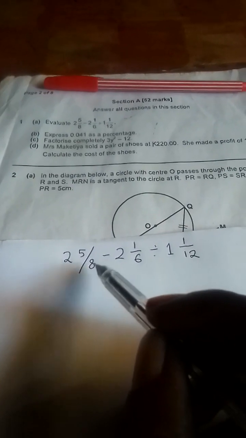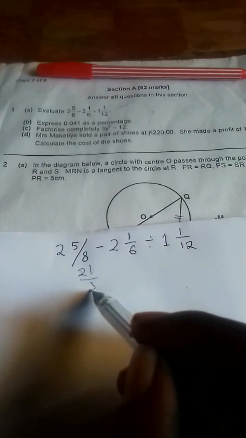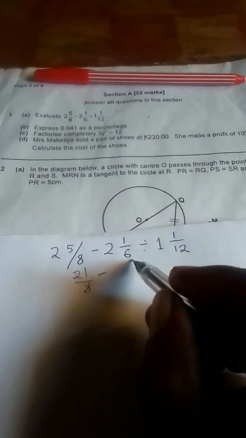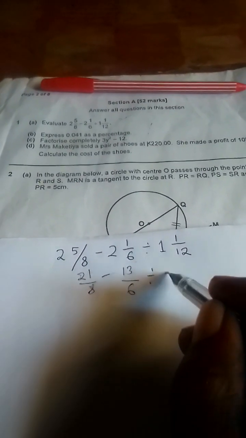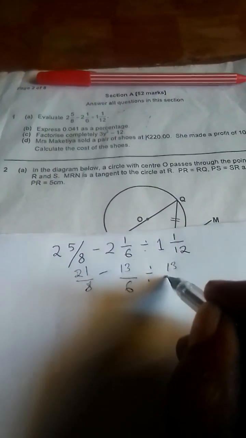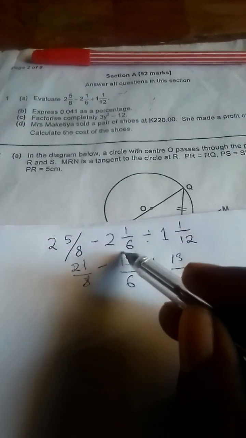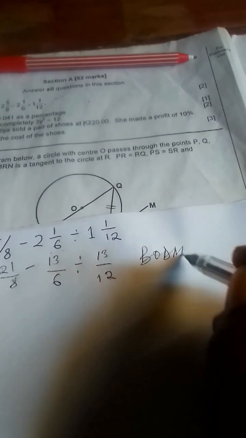By doing this, 2 times 8 is 16. 16 plus 5 is 21, and the denominator will still remain the same there. Then minus 2 times 6 is 12 plus 1, that's 13, and the denominator will still remain the same. Then you have divided by 1 times 12, it's 12, plus 1, it's 13, and the denominator will still remain the same there.